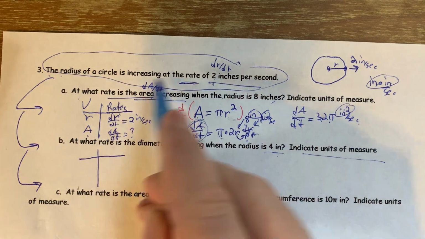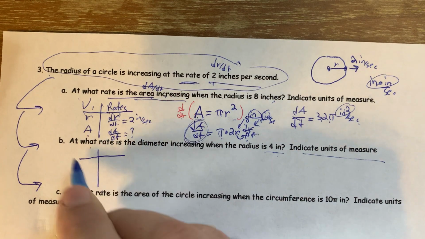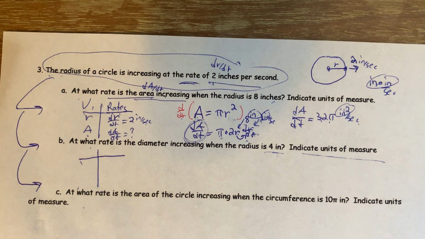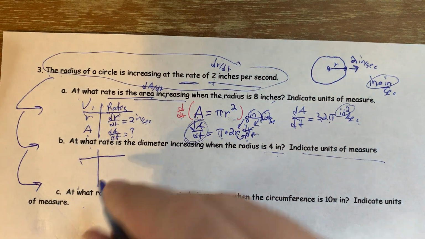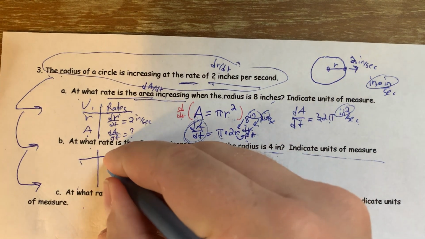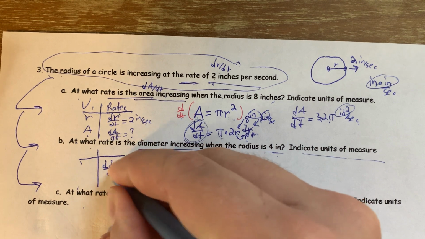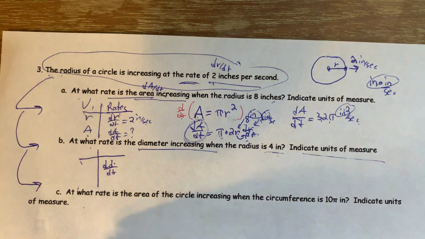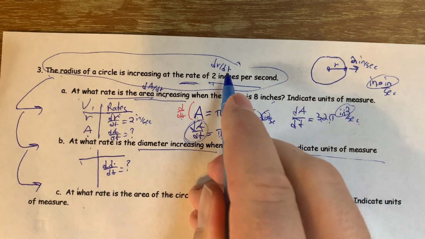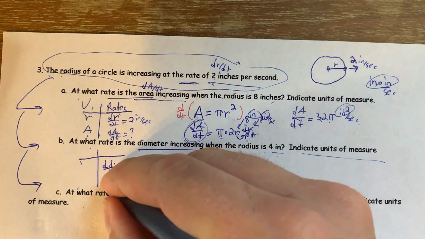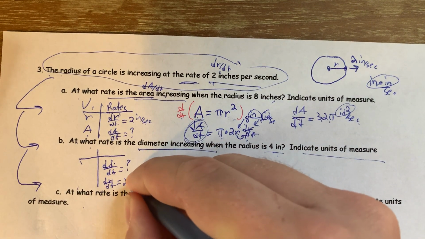Like if there's a number 3 part A, B, or C, any information in this will be necessary for A, B, and C. Okay, so at what rate is the diameter increasing? I hope we recognize this is dD dt, the change in diameter with time. And that's what we're looking for. And we know that the radius is changing, so dr dt is 2 inches per second.